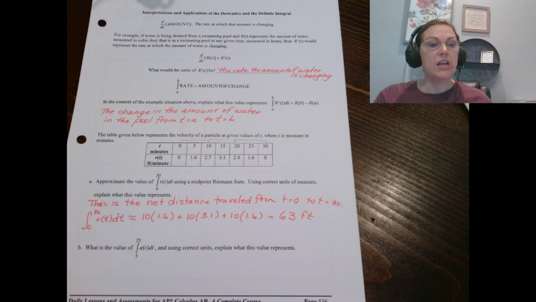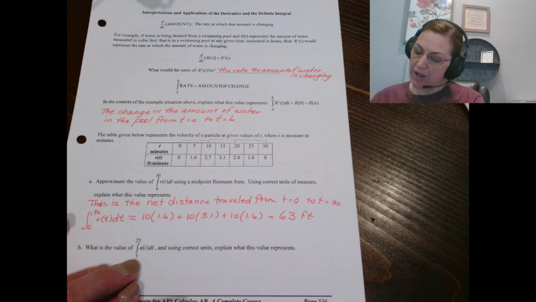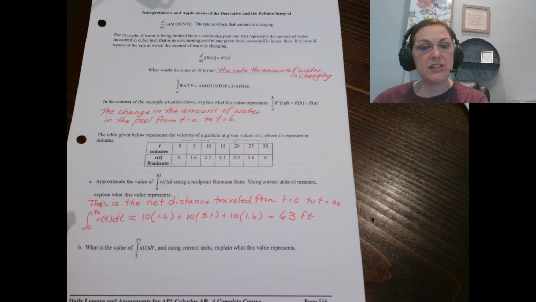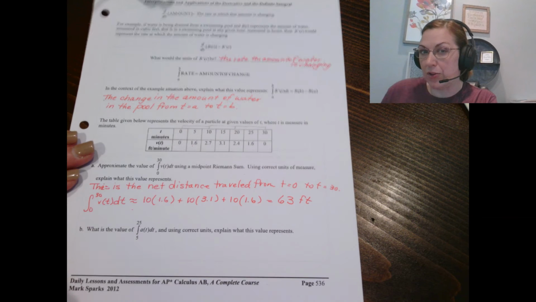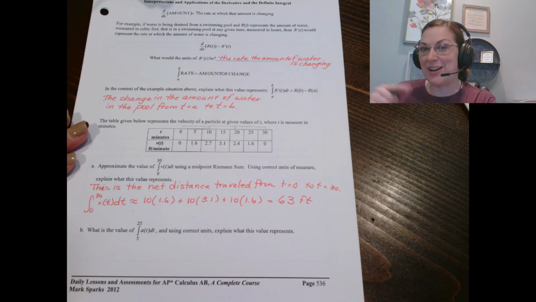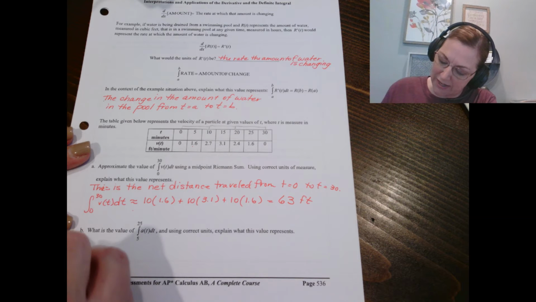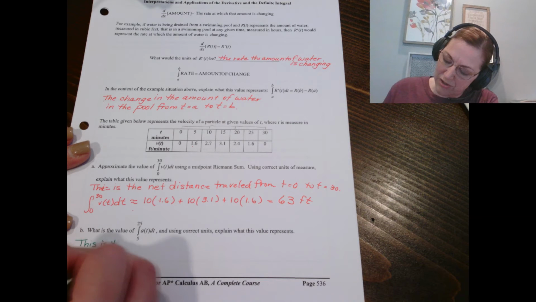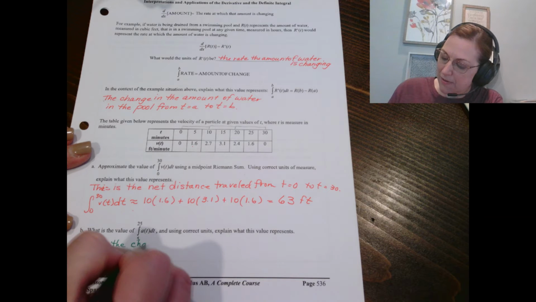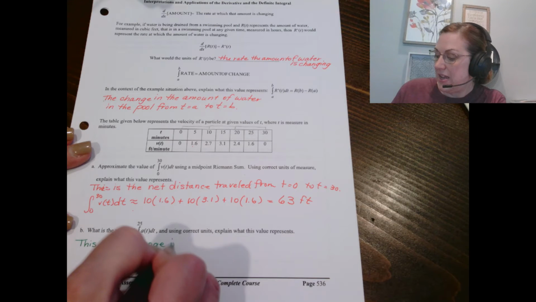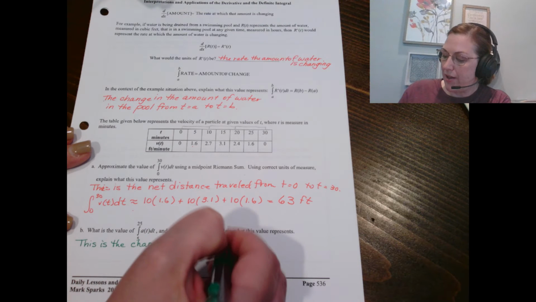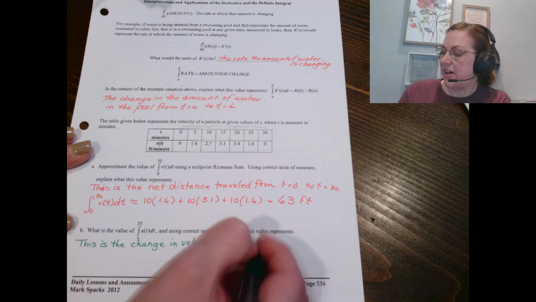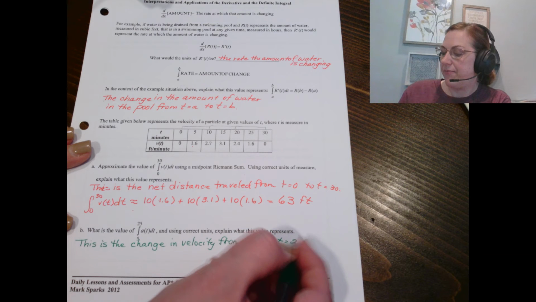Okay. So B asks us what is the value of the integral from 5 to 25 of A of t and explain what this means. So remember, if I'm going to take the integral of the acceleration, I'm getting the change in the velocity. This is the change in velocity from t equals 5 to t equals 25.